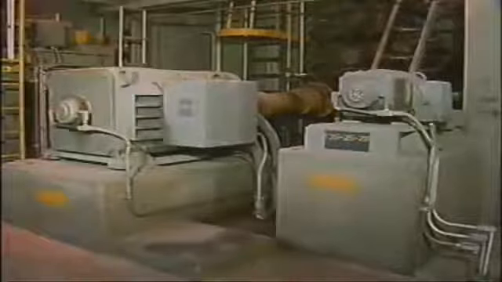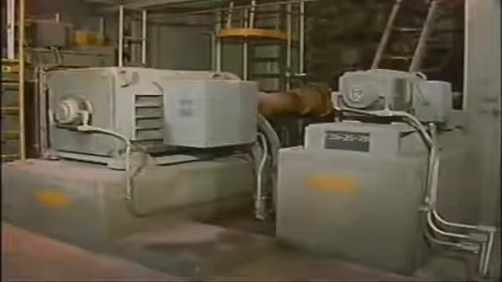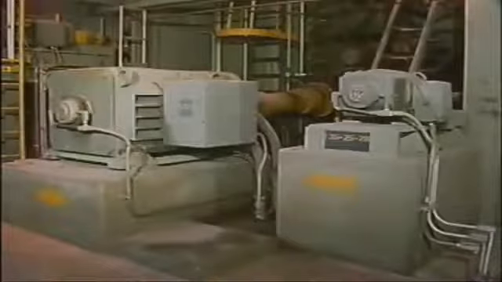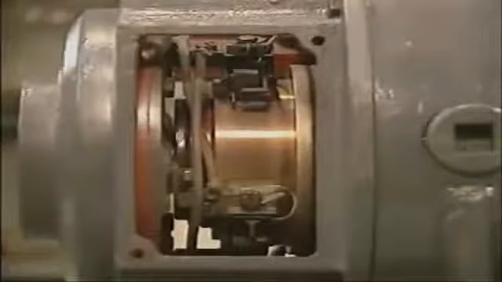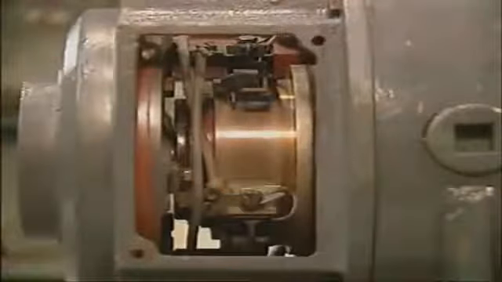Now, one of the forces created during the operation of a DC motor that you should be aware of is known as armature reaction. Armature reaction is a movement or shift in the magnetic field created by a DC motor's field coils that is caused by the rotation of the armature. Unless armature reaction is compensated for, it can result in damage to the motor's brushes and commutator.